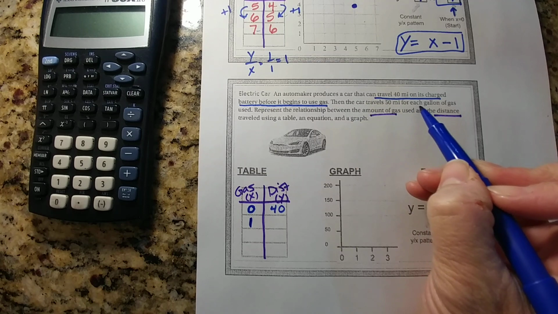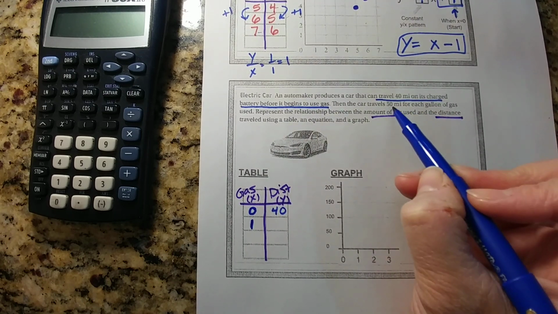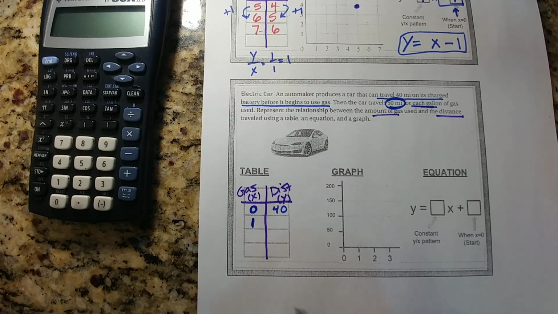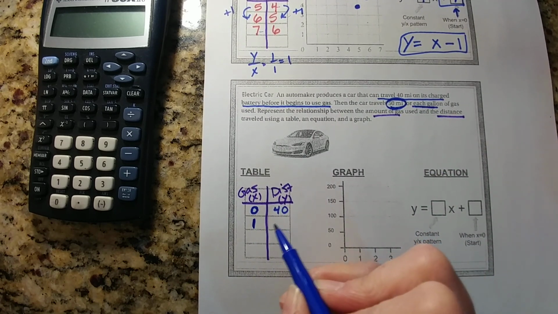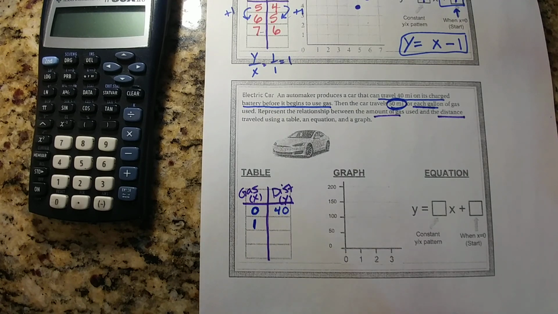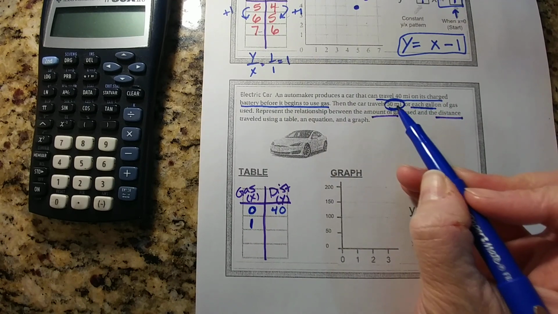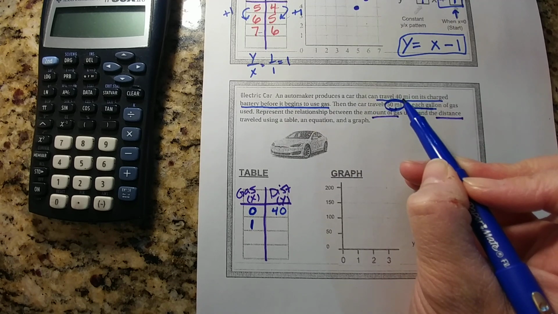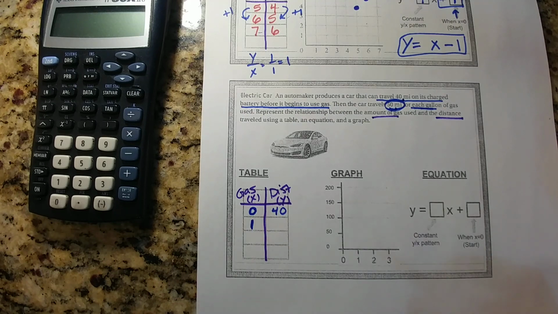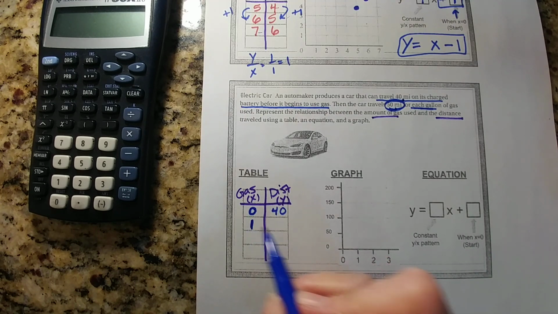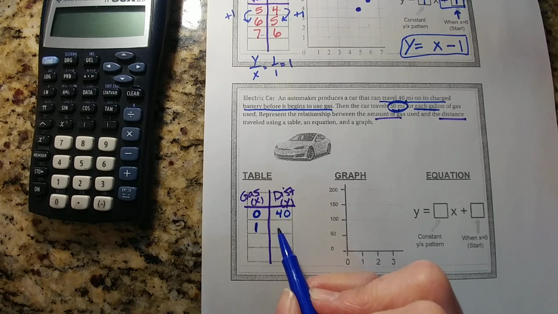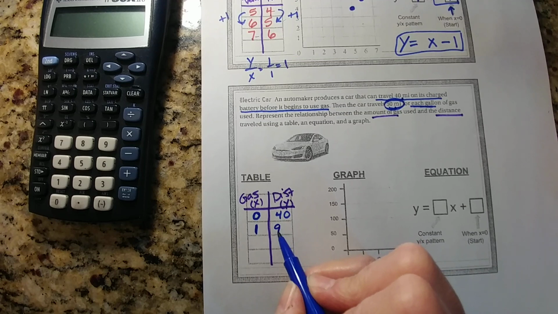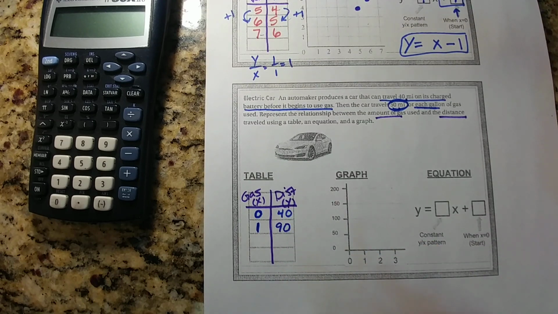It says here that I can travel 50 miles for each gallon of gas. But if I use 1 gallon of gas, am I just going 50 miles? No. If I use 1 gallon of gas, I go 50 miles, but I also go 40 miles. Because remember, the first 40 miles was on the battery, right? So after using 1 gallon of gas, I went 40 miles on the battery plus the 50 miles on that 1 gallon of gas. So this is going to be 90 miles. Okay, so this one takes a little bit of thinking.